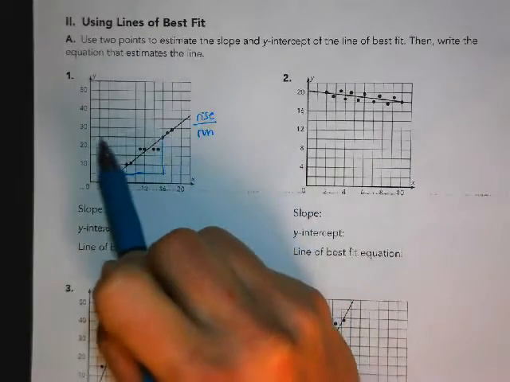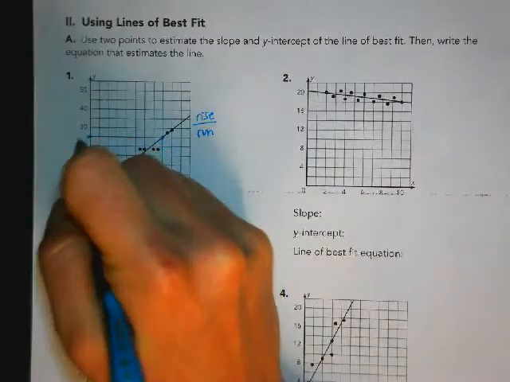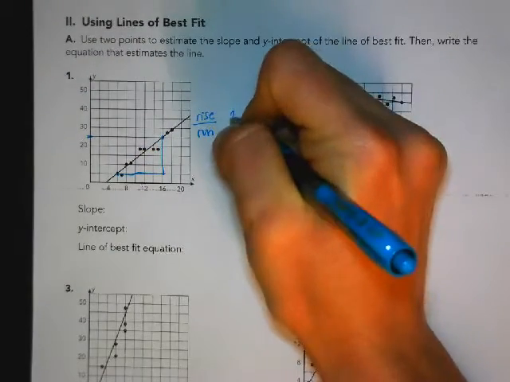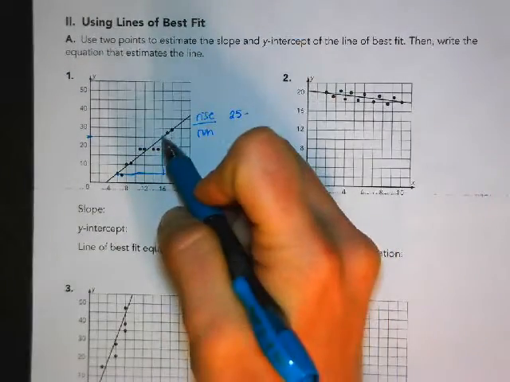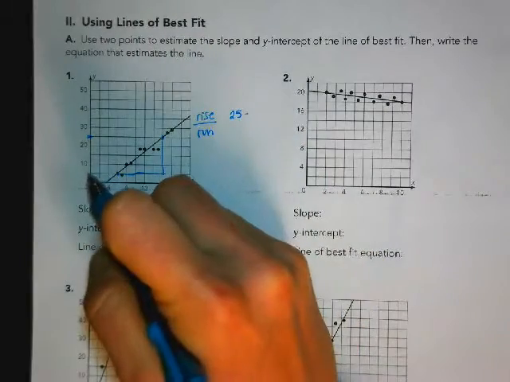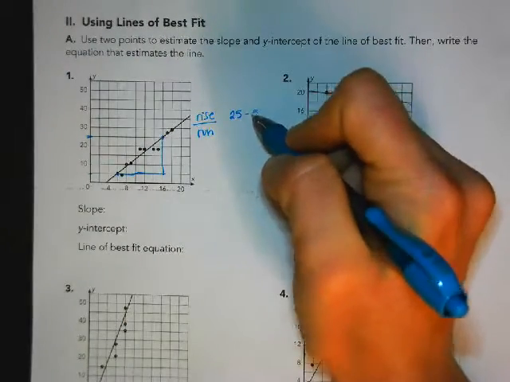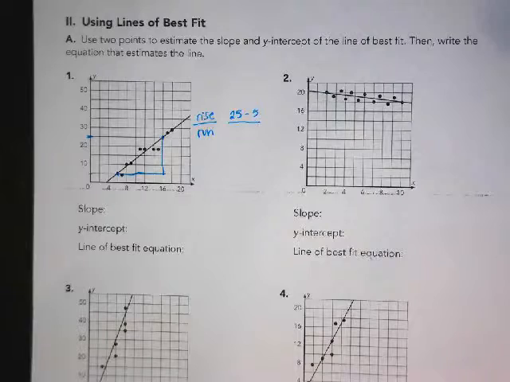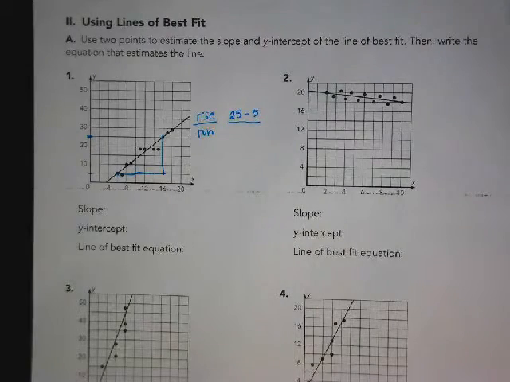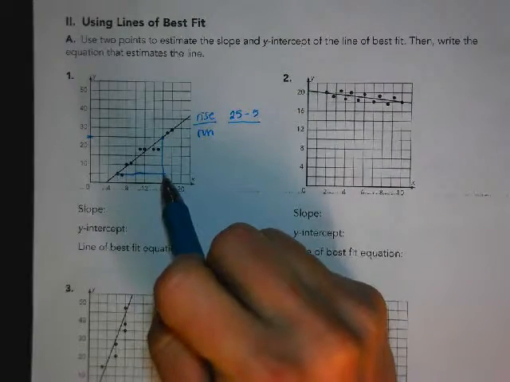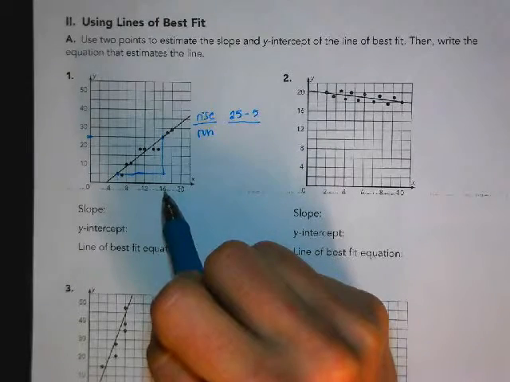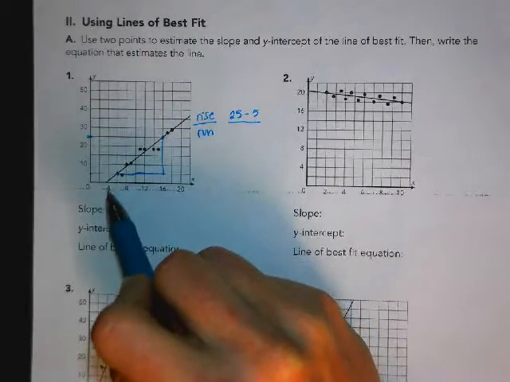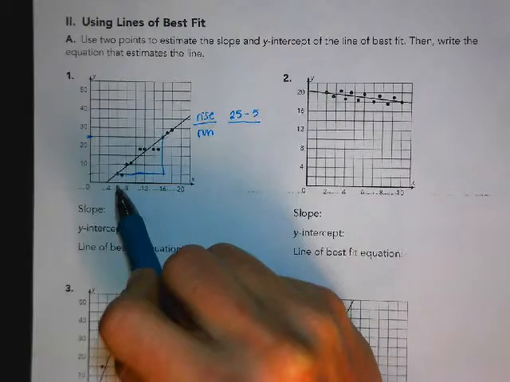So this point is at 25, and this point is at 5. So what we need to do is subtract those two values from each other to find the rise. And the run, our highest point is at 16, and our lowest, since it's between 4 and 8 here, it's going to be 6.